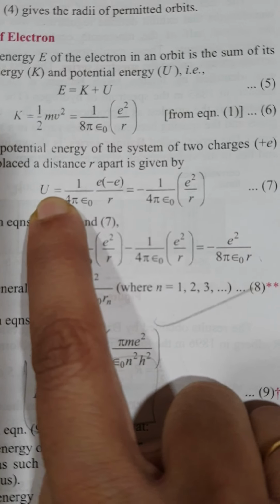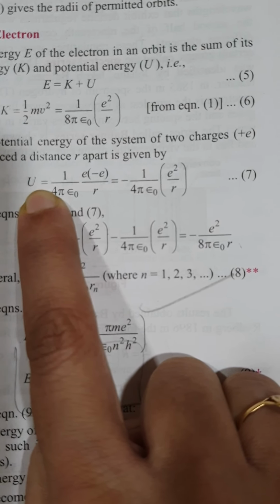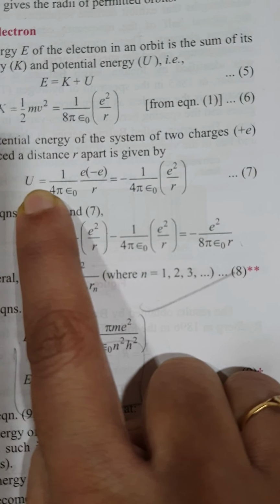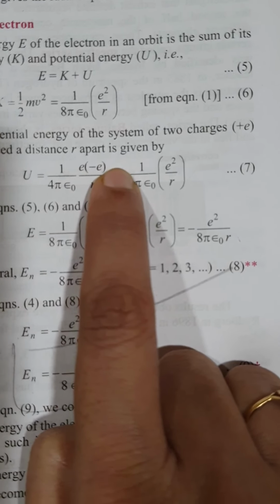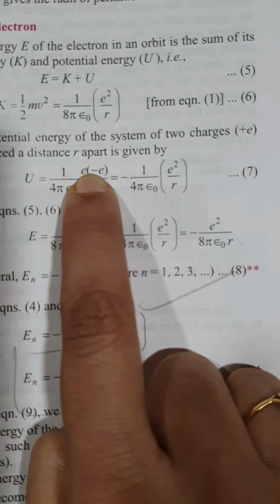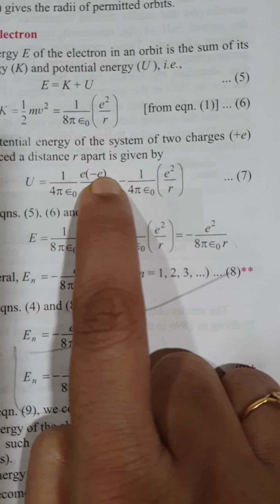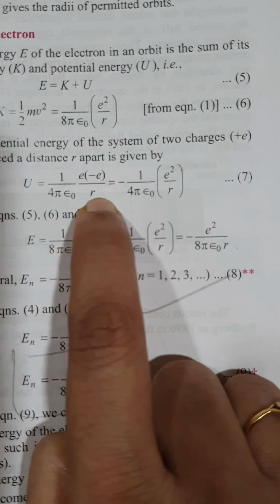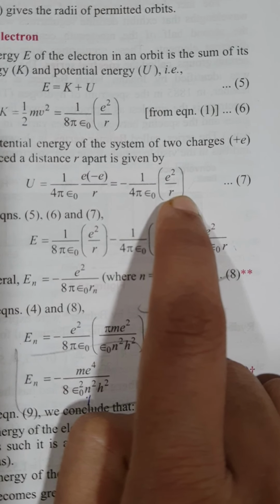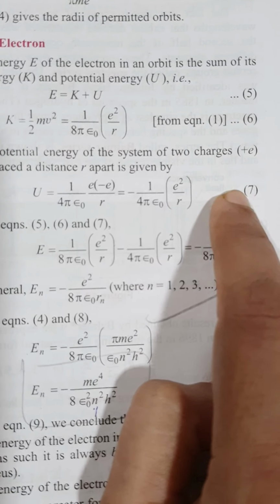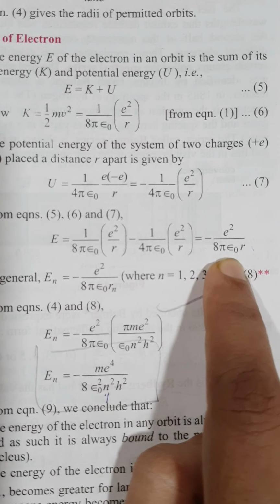Now potential energy, as we have learned in electrostatics, is K Q1 Q2 by R. So K is 1 by 4 pi epsilon, Q1 and Q2: Q1 is the charge on the proton, Q2 is the charge of the electron in the case of a hydrogen atom, upon R. So minus 1 upon 4 pi epsilon naught e square by R. If you add both equations 6 and 7, we are going to get the total energy.